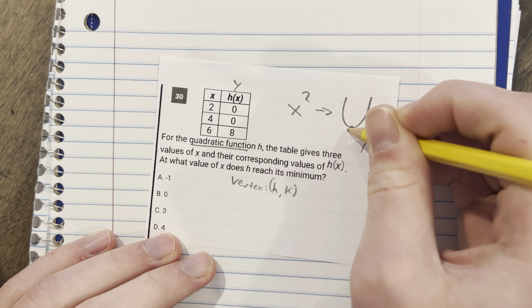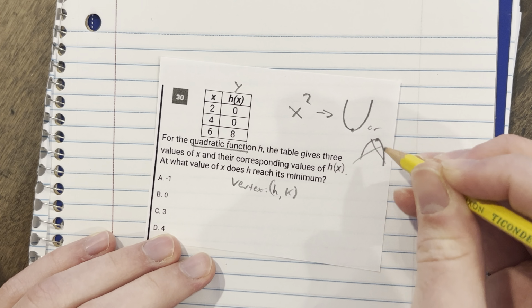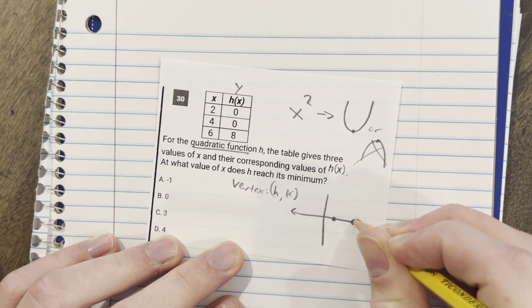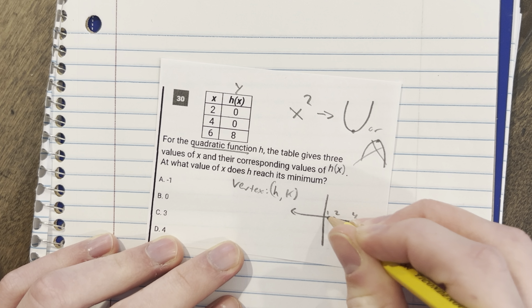Upwards trending on both sides because we have a minimum. If our function was like this, we would have a maximum. So it's not this one, it looks like this. Now we have 2, 0. So if we have our x-axis, it's going to be at 2, 0 for our x-intercept, and at 4, 0. We know 1's here, 3's here, 5's here. And then because it's increasing, it's going to look something like this, okay? So now we have a rough picture.